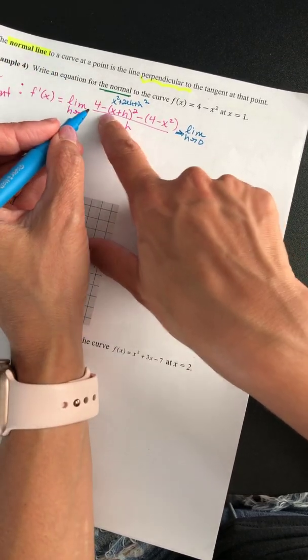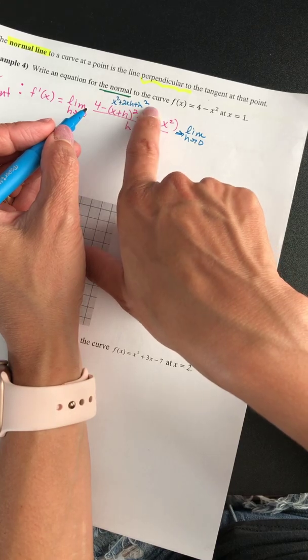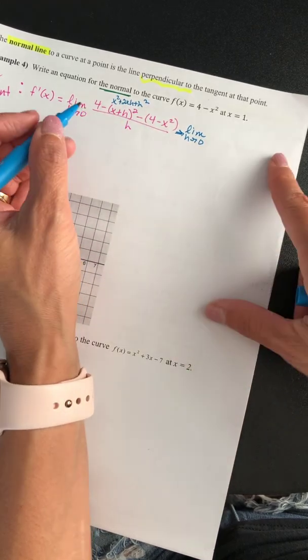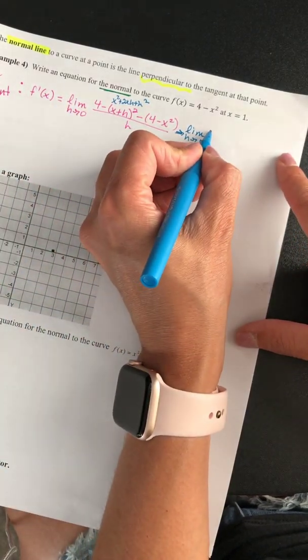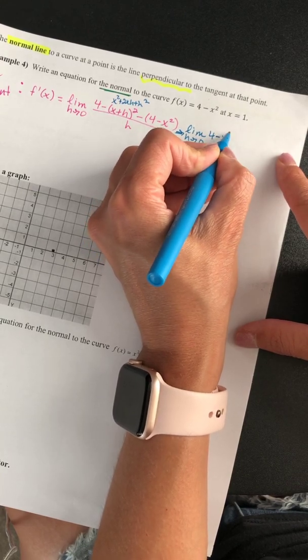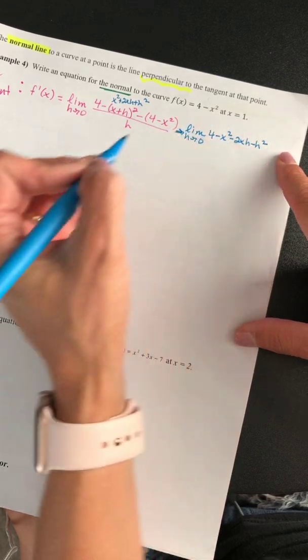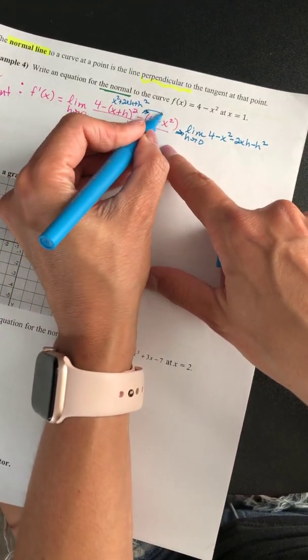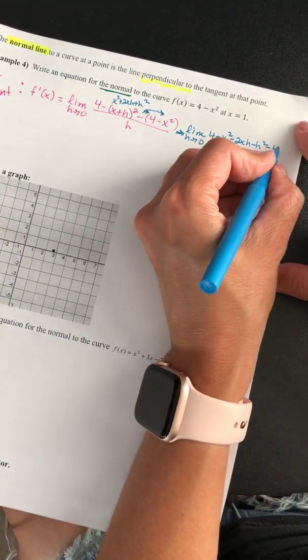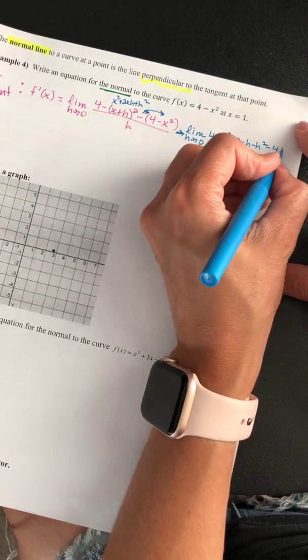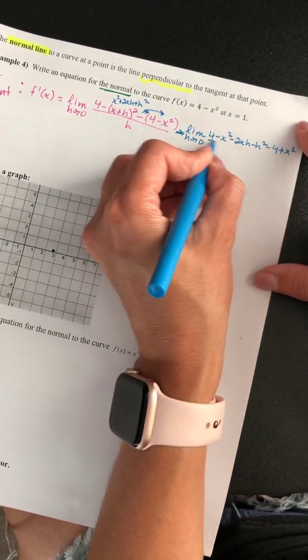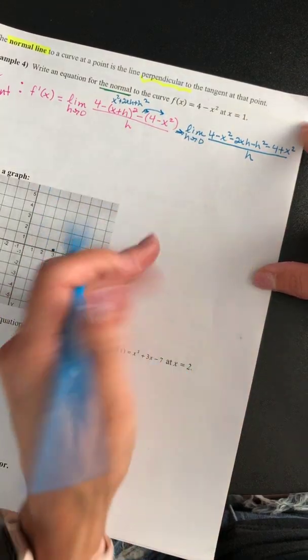I just have to distribute this minus sign to everything there because it's in front of the parentheses. So that will be 4 minus x squared minus 2xh minus h squared. Then I also have to distribute this negative, so that will be minus 4. Negative times negative is positive, so plus x squared, all over h.